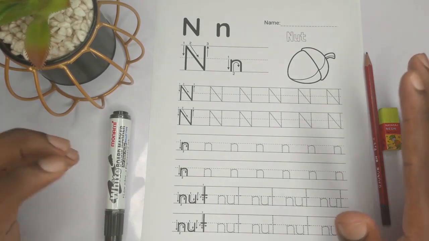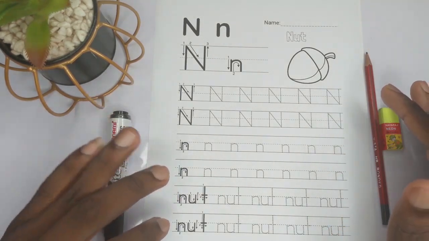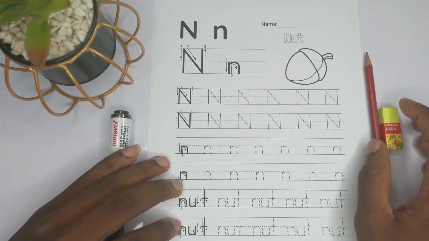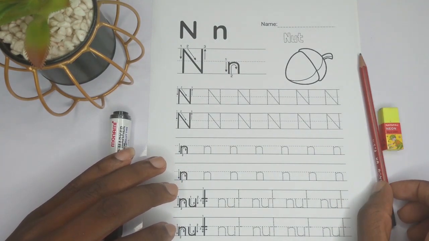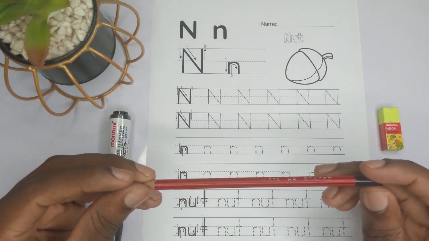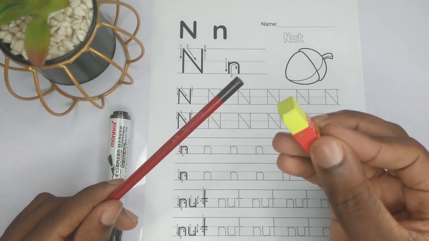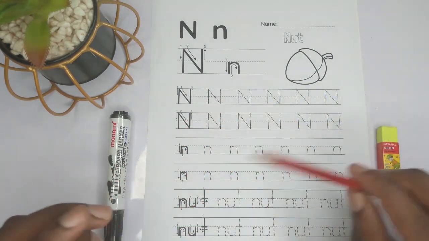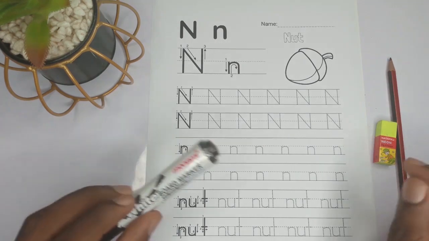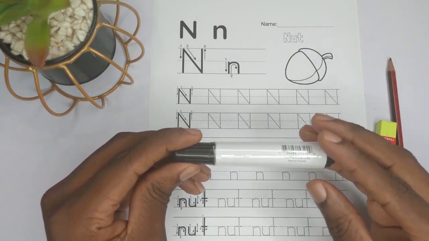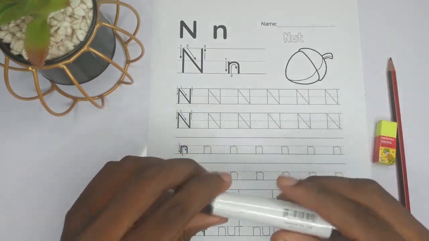In today's video, we want to learn or practice how to write N in the English alphabet. Now for us to do this exercise, we need a pencil as always, and then we need an eraser to clean any mistake that we might make. But for me, I will be using a black marker in this example, so that we can see the writings more boldly.